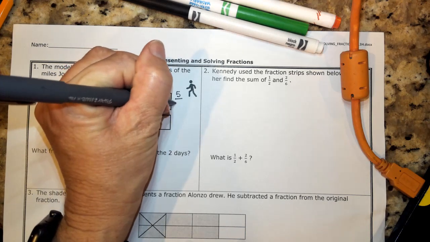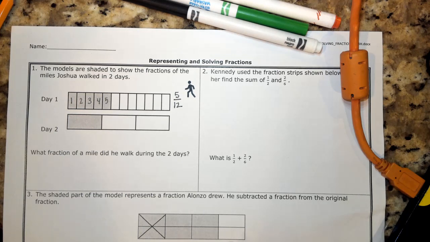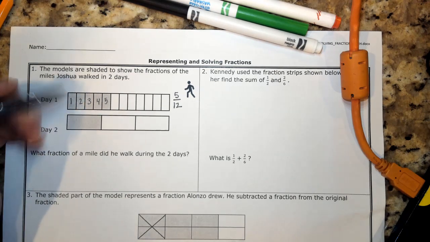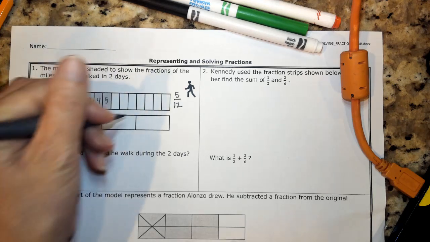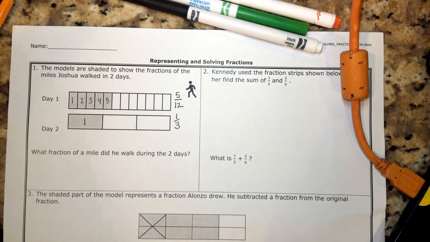So the fractional amount of day 1 is represented by 5/12. Day 2 is represented by 1 piece out of 3, so we have a fractional amount of 1/3.